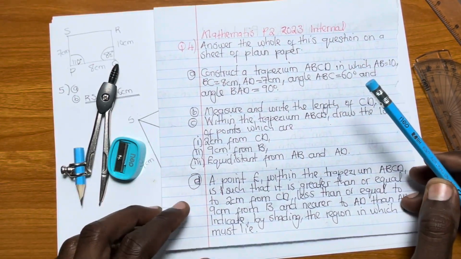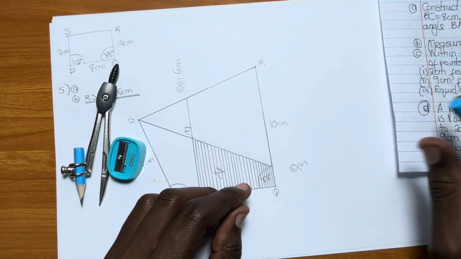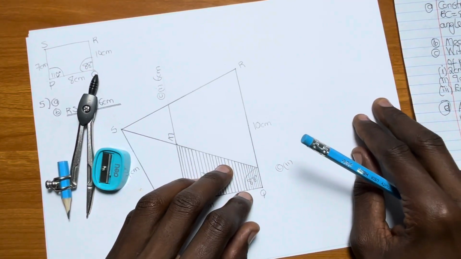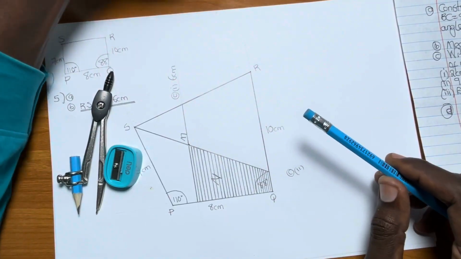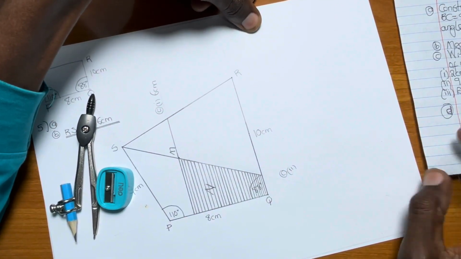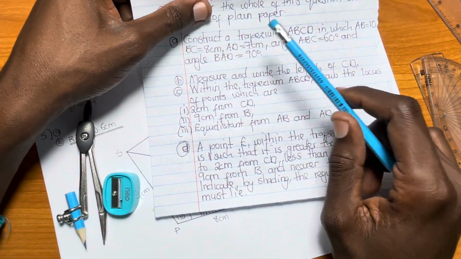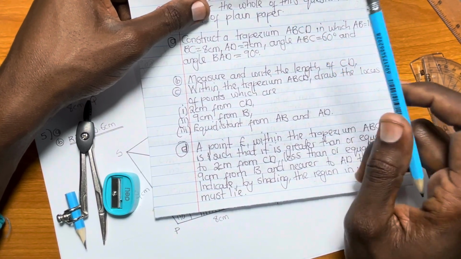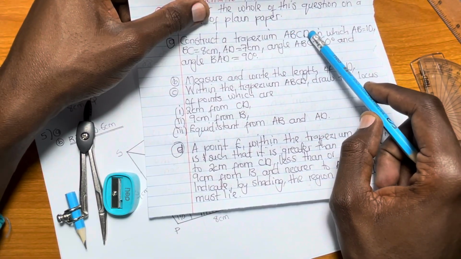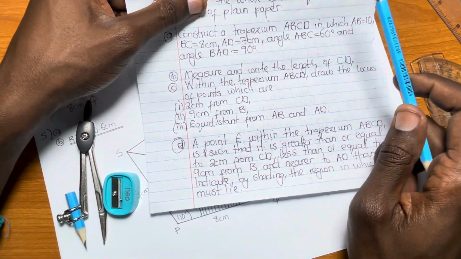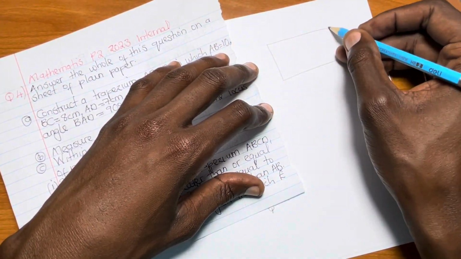I mentioned in the previous session, where we solved the construction question in the 2024 Mathematics Paper 2 internal, that you need to first of all come up with a draft. Here we've been asked to draw a trapezium. In case you don't know how many corners a trapezium should have, simply count the number of letters you have there. We have 1, 2, 3, 4, meaning this is a four-sided figure. So all you have to do is draw a four-sided figure and then plug in the values.